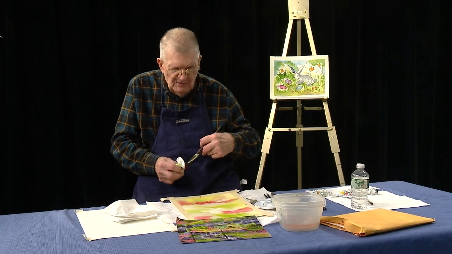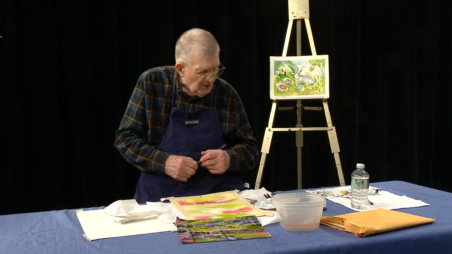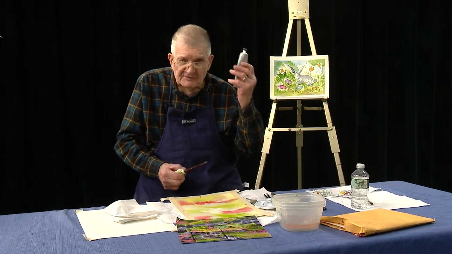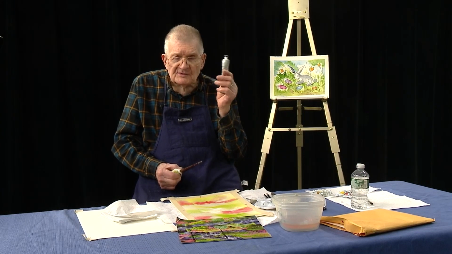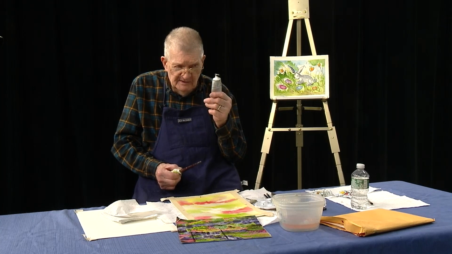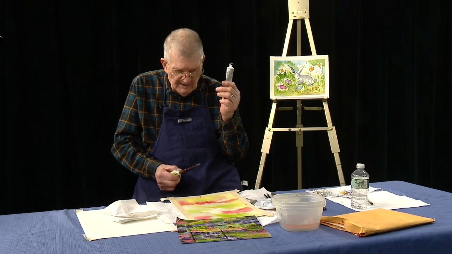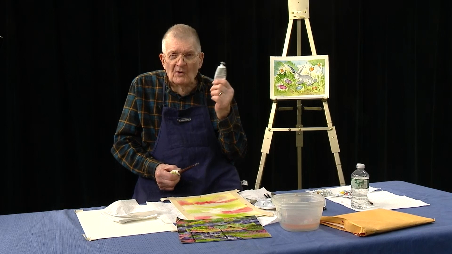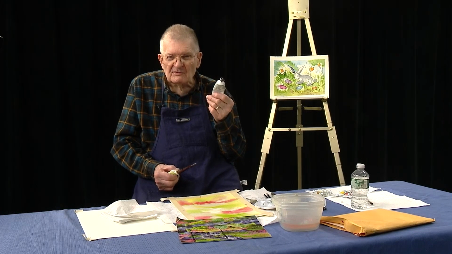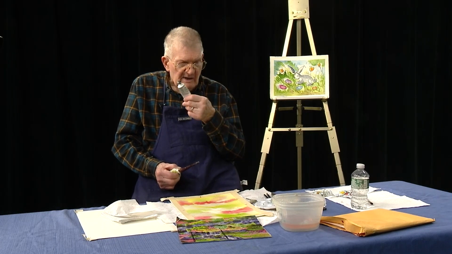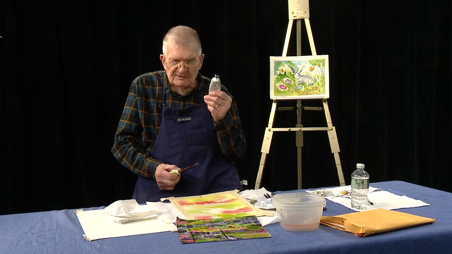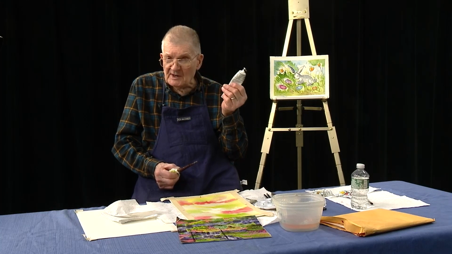I want to show some of the water. And also, you know what I do? I have this white, and I use acrylic white. It's a little bit more opaque than the regular watercolor white. Sometimes with your set of paints, they'll give you a white, and it's called Chinese white.